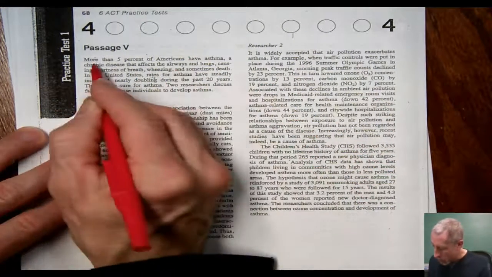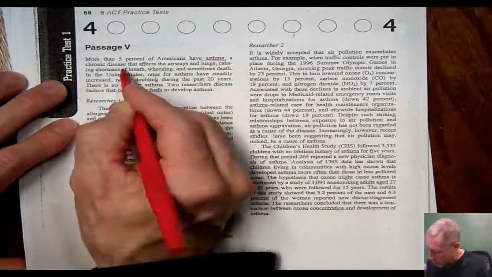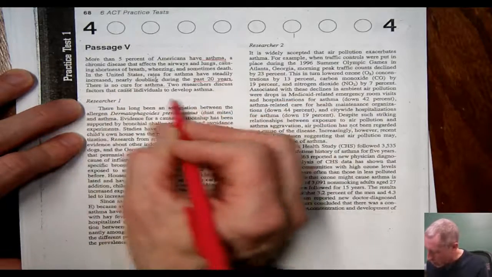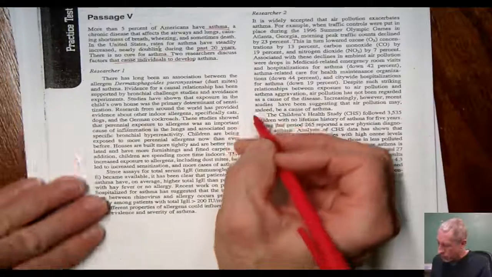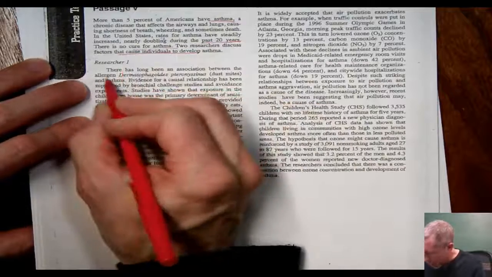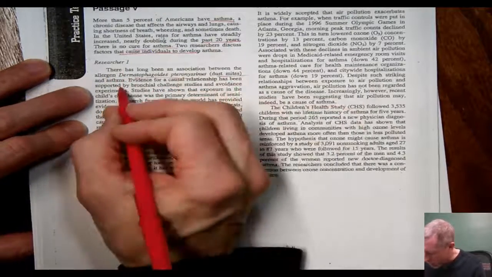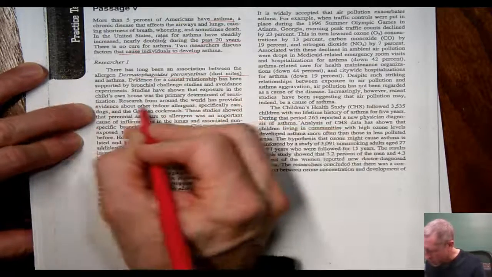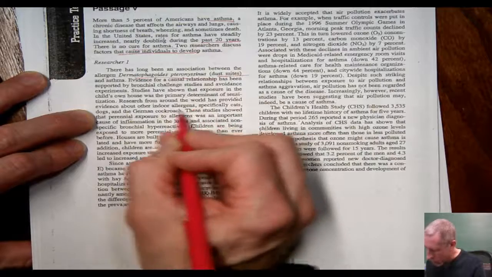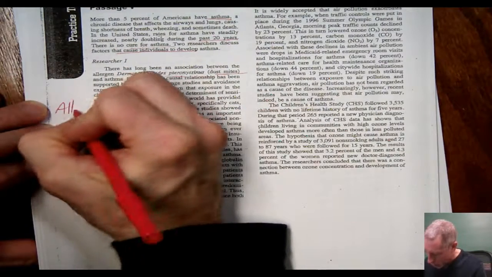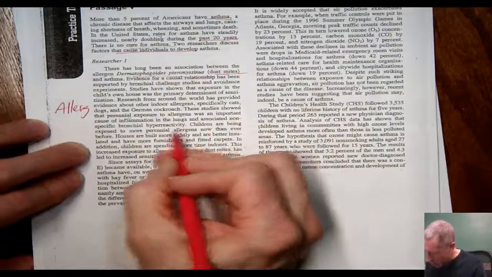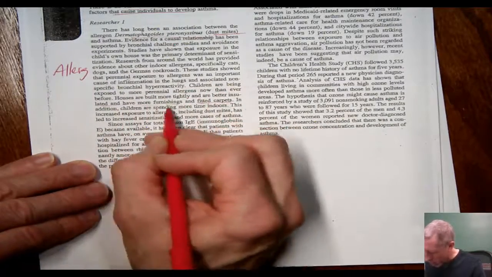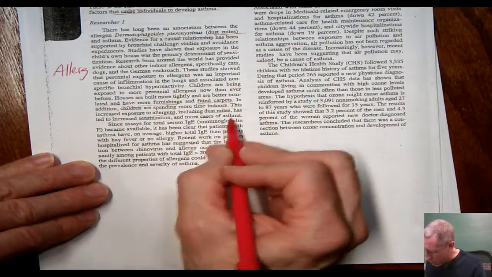All right, so I started out, we're talking about asthma. Notice I'm underlining key points. I know a little bit about asthma: rates doubling over 20 years, no cure, factors that cause individuals to develop it. Okay, so researcher 1, the allergen, and I don't need to pronounce that. It's called dust mites, and the studies have shown that exposure in a child's house is the primary determinant of sensitization, with evidence of other indoor allergens. So I'm talking about allergens here, and I make a little note to myself. Children are being exposed to more allergens now than ever before. Houses are better insulated, with more furnishings, carpets. I understand about allergens inside, dust mites.